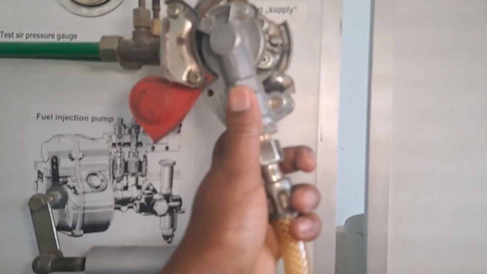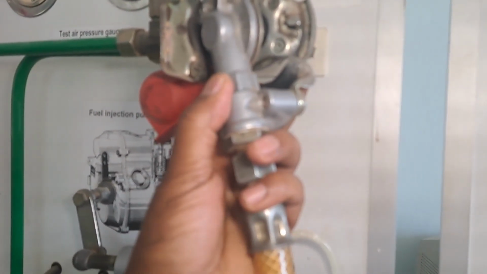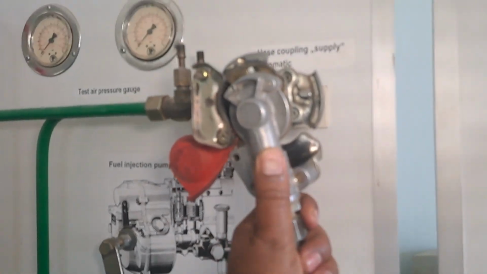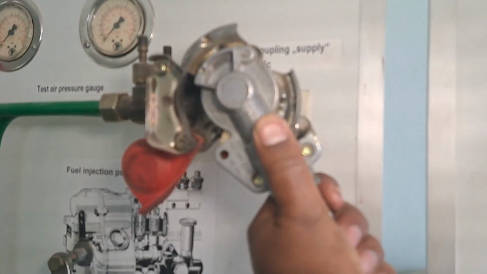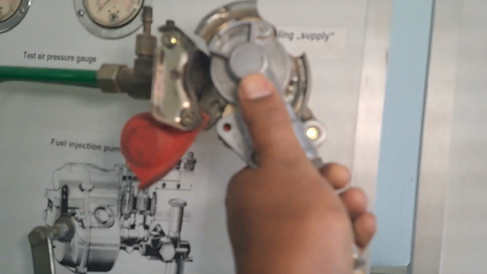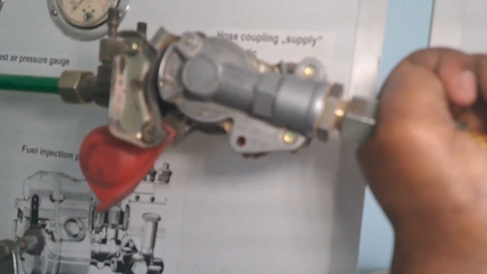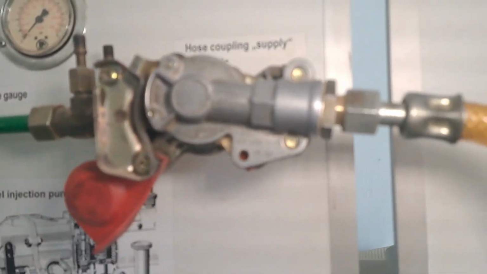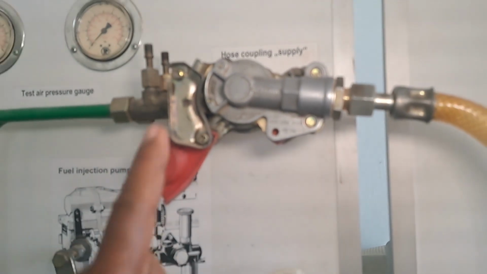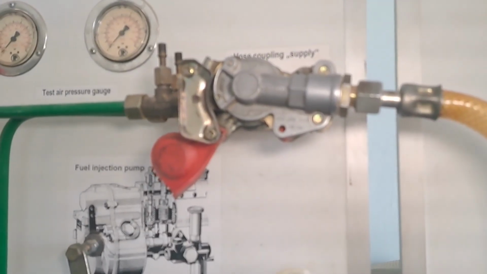So in order to engage this, it has to be a pressure fit. As you can see, there is a rubbing surface, a sliding surface. You have to press it down so that it can perfectly engage. And then once it is matching, you can simply push this down and insert it in such a fashion. And once it is in place, make sure that it is locked. That way you can ensure continuous connection between the trailer and the tractor air supply.